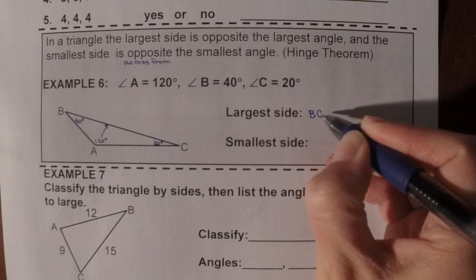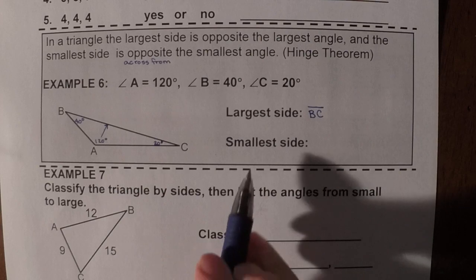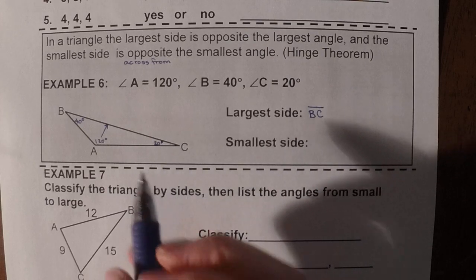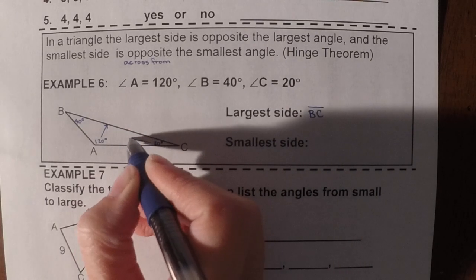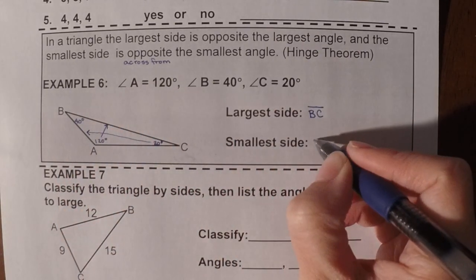And then remember, since we're talking about a side, we always put our segment sign over the top. The smallest side would be across from the smallest angle, which is 20 degrees. So we would have to go across from it, which would be over here, to BA.